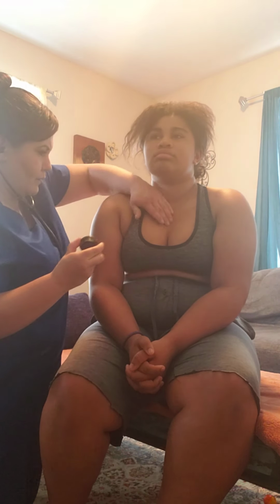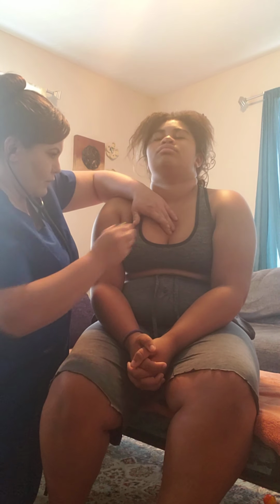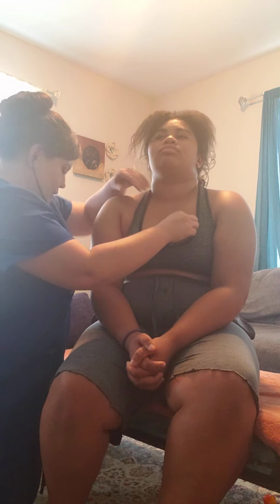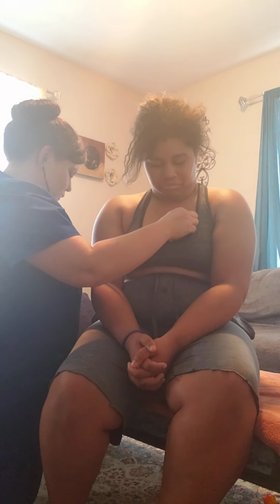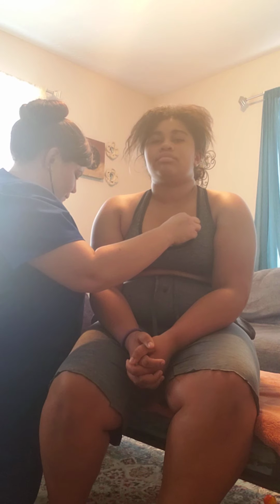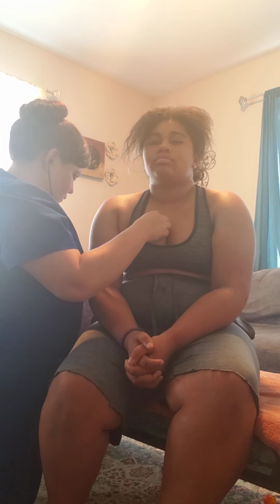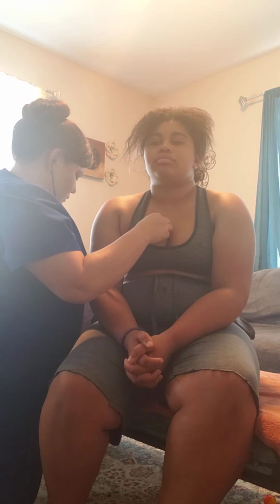Which is going to be the second intercostal space. Okay. That sounds good. I'm going to move over to the pulmonic area. Sounds good.